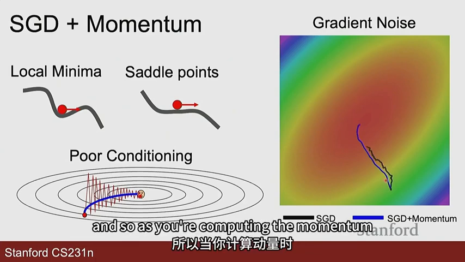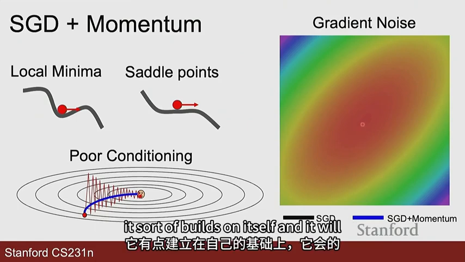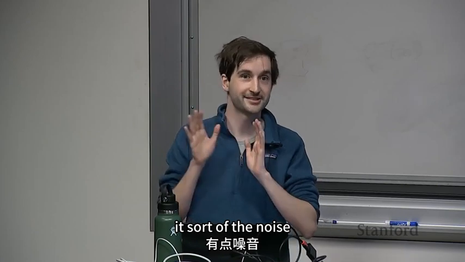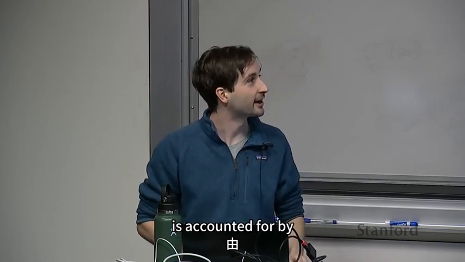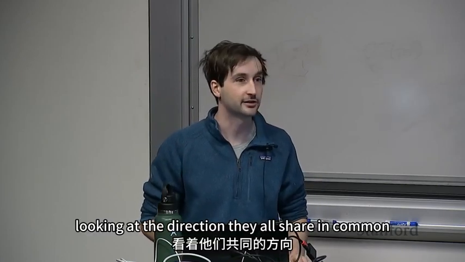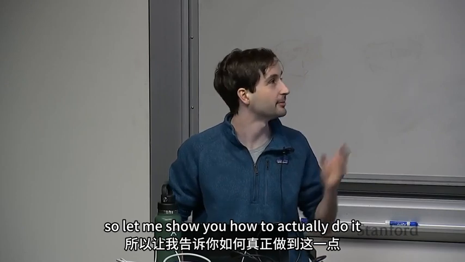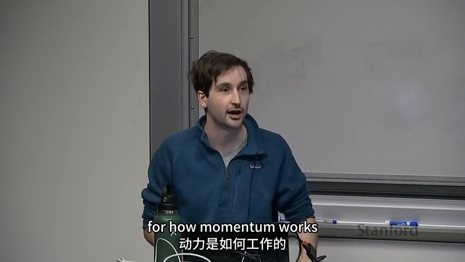And so as you're computing the momentum, it builds on itself and it will converge faster, because the noise is accounted for by looking at the direction they all share in common, which is included in the momentum. So let me show you how to actually do it, but this is the general intuition for how momentum works.